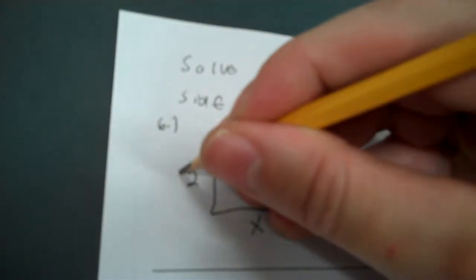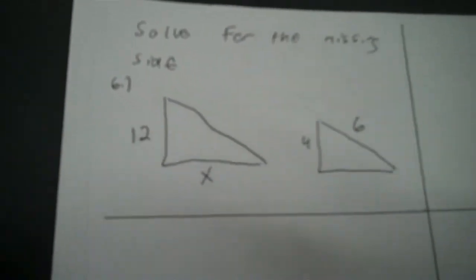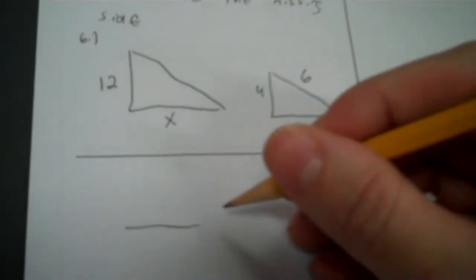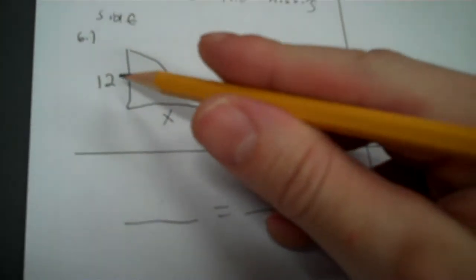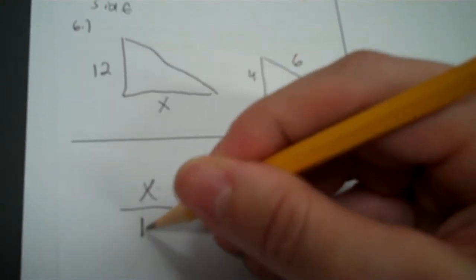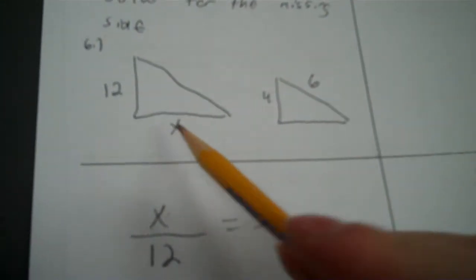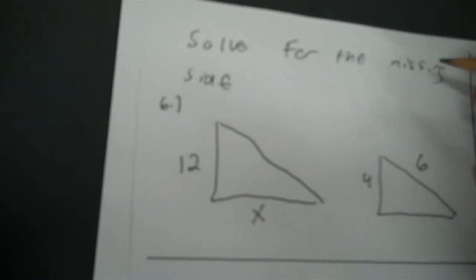Number 6, similar triangles. I screwed up, this should be a 12 here. Not a 2. That doesn't make any sense if that's 2 and that's 4. Okay, so I'm solving for x. Well, on that same triangle, I have 12, so I put x over 12. Oh, holy cow, is this problem screwed up.